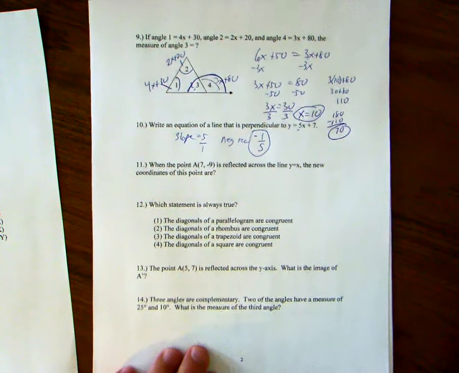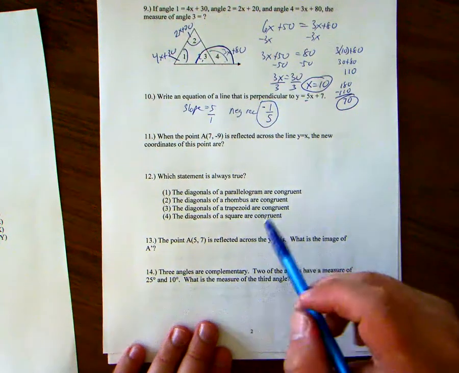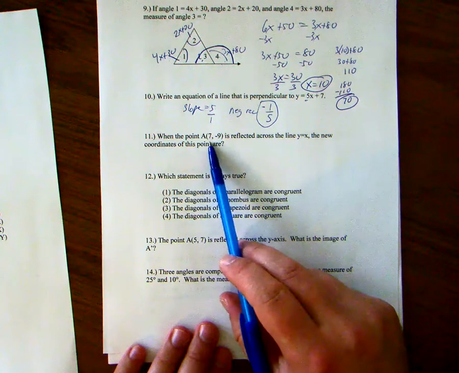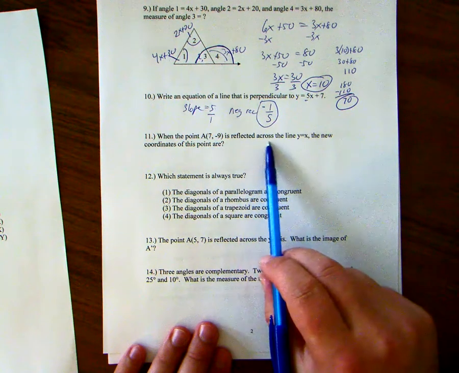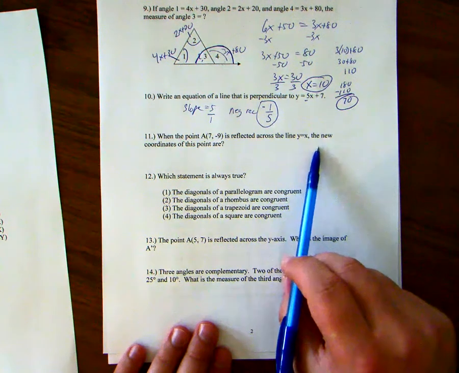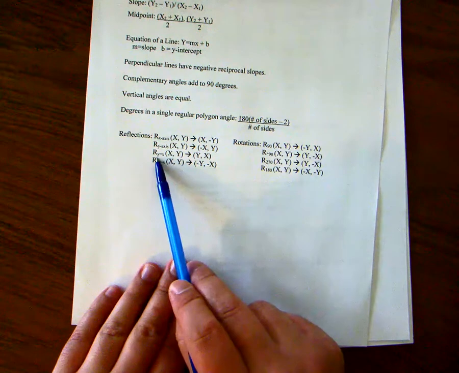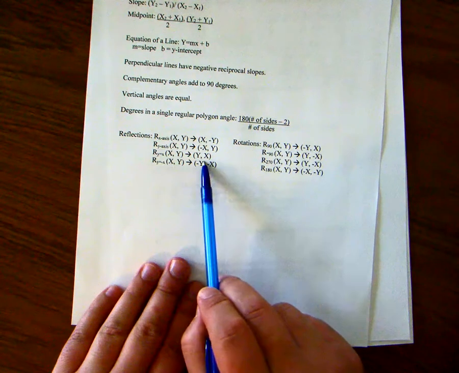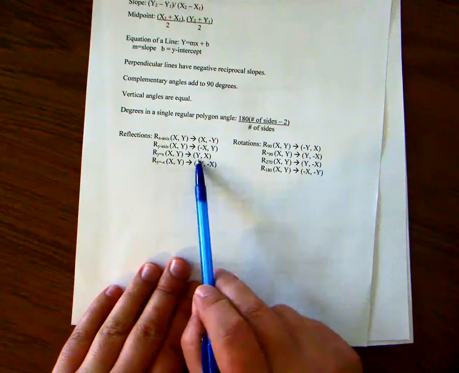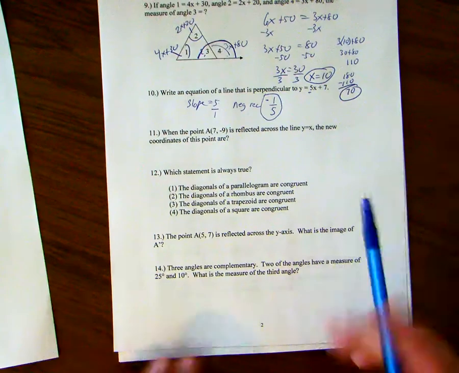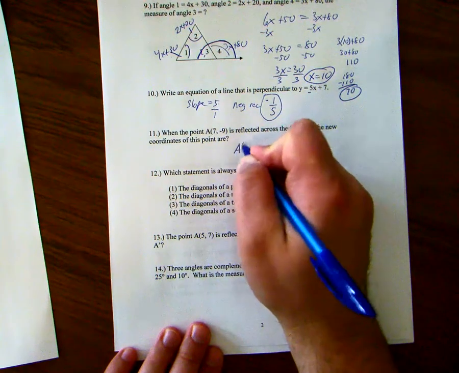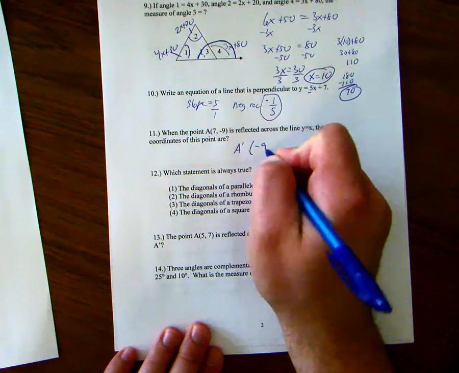Number 11. When the point A, 7, negative 9, is reflected across the line y equals x, the new coordinates of this point are... y equals x. All you have to do is switch them. x, y becomes y, x. That's what it's telling you to do. So A prime, if we switch that, will be negative 9, 7.